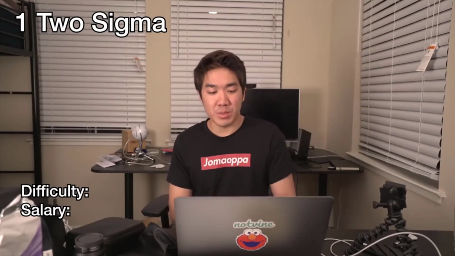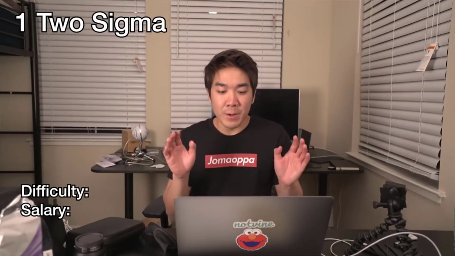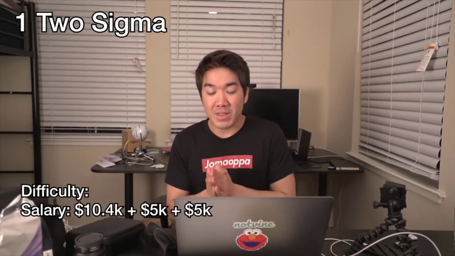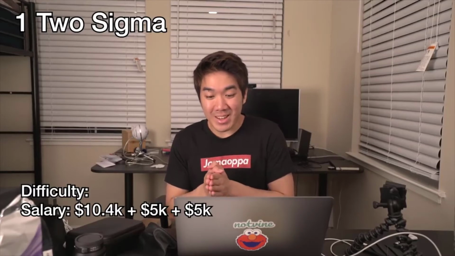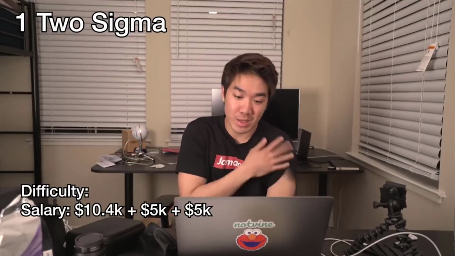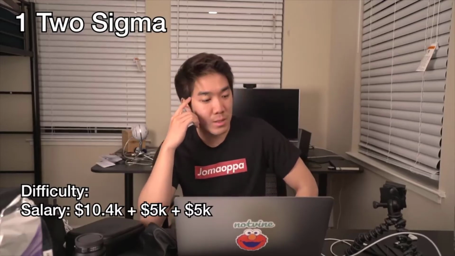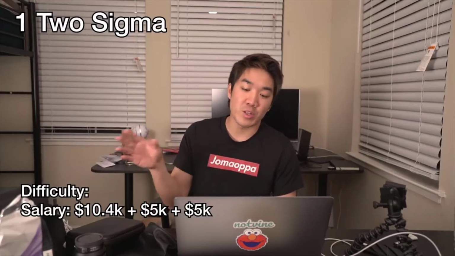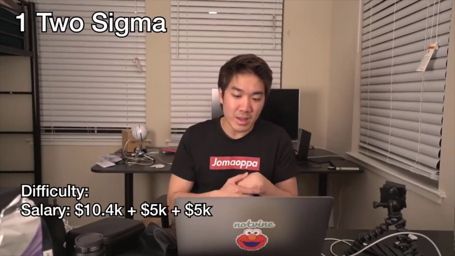So the reason why I chose this is because of the pretty high salary. It's $10.4 thousand a month, and then they give you $5,000 for relocation, and then $5,000 per month for housing. What the fuck? Holy shit, that's crazy. That's more than how much I make as a full-time. Fuck. But yeah, and the bonuses, I heard they're crazy. Once you work there full-time, bonuses are amazing. And yeah, you wouldn't believe it.